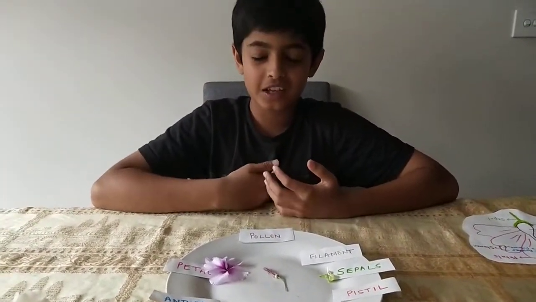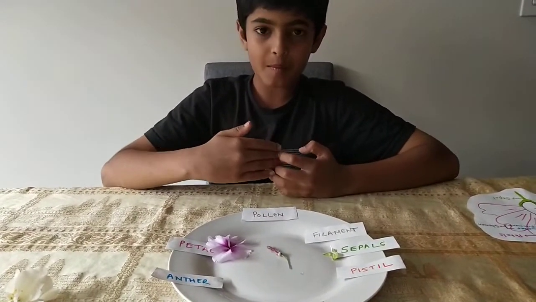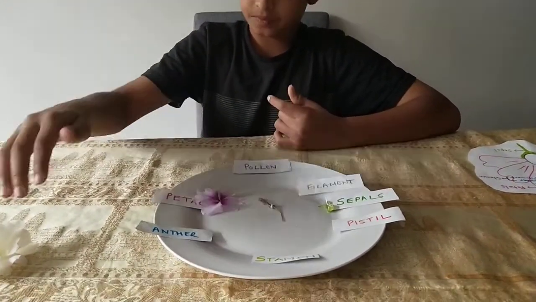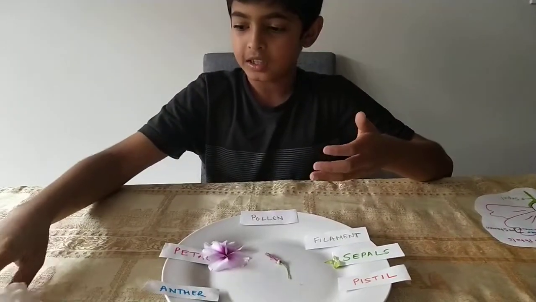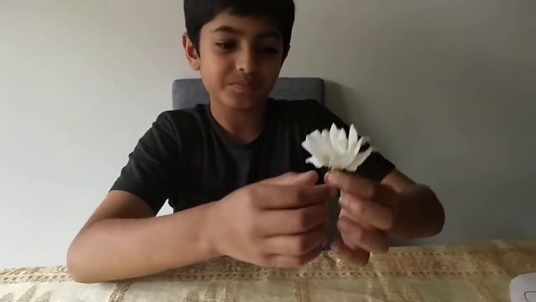My name is Avik. Today we're going to be looking at parts of a flower. So my mom has dissected a hibiscus over here because the parts are clearer to see. And now I'm going to be walking you through with this rose here, very beautiful.